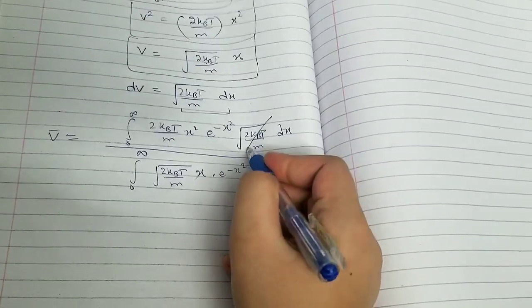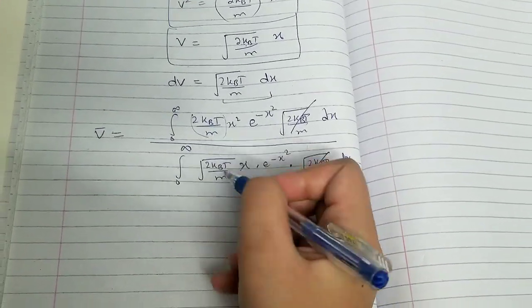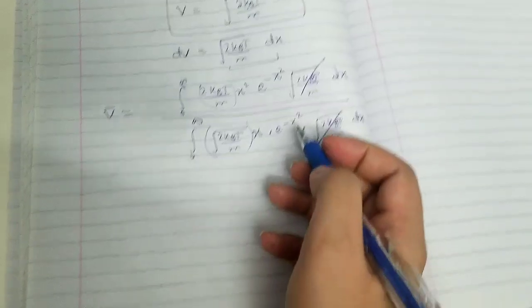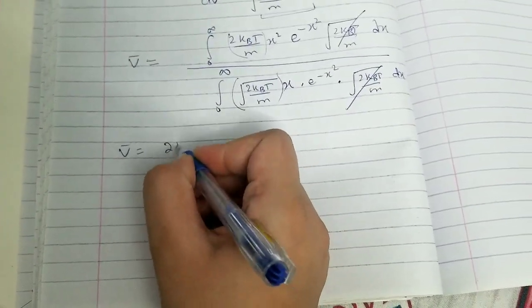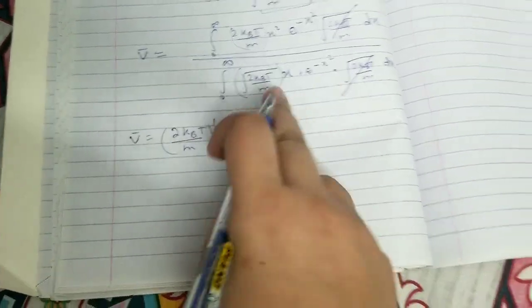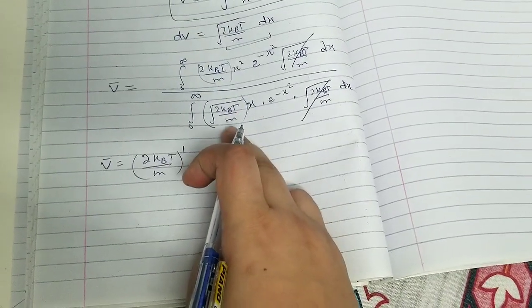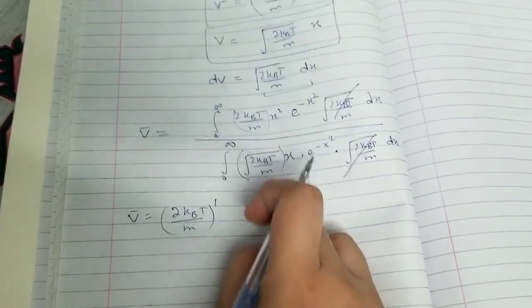These two cancel out above and below. This one comes out of the integral and this one as well, so we'll simplify them. 2 kbt by m whole power 1, and it's 2 kbt by m whole power 1 by 2. Under root is 1 by 2. It's in denominator.